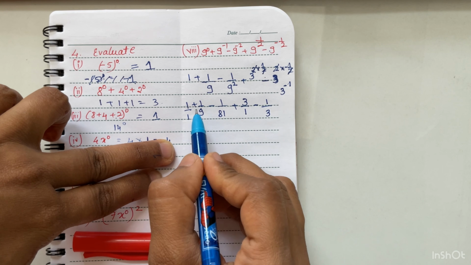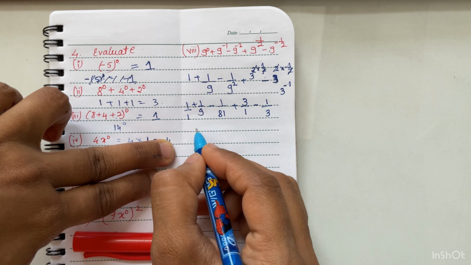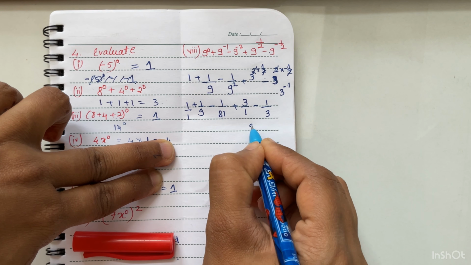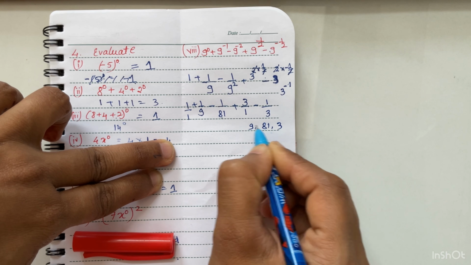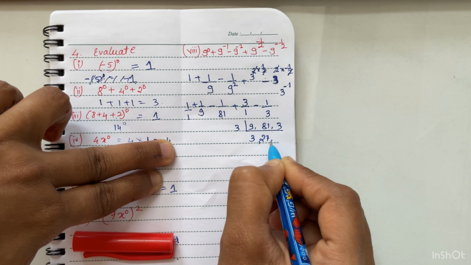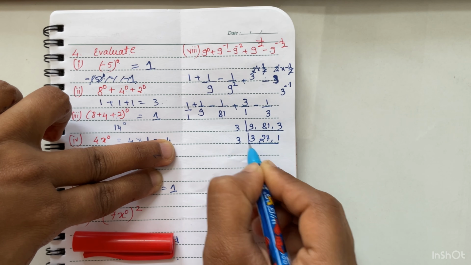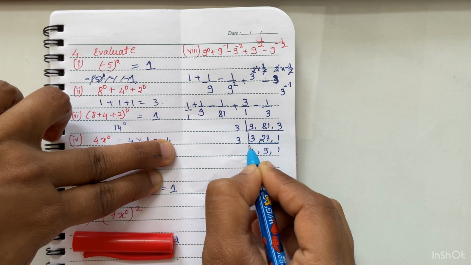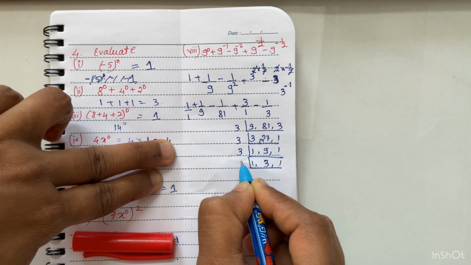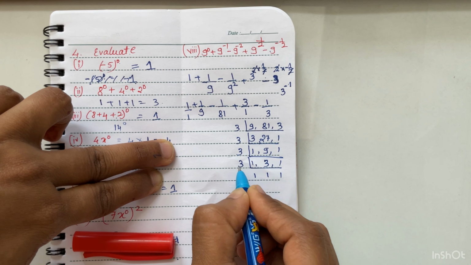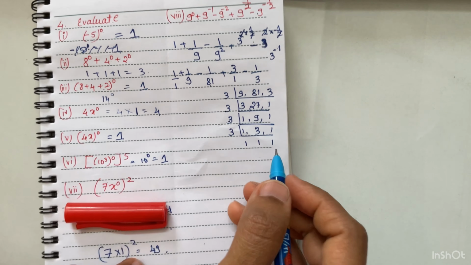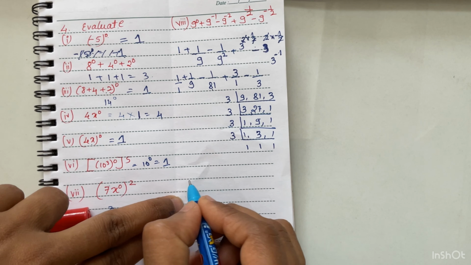See here, in between the numbers we are having plus and negative sign, so we have to take the LCM. We have to take the LCM of 9, 81 and 3. Now let's start with the 3. 3 3 is a 9, 3 27 is a 81, and 3 1 is a 3. Now 3 1 is a 3, 3 9 is a 27, 1 as it is. Further 3 3 is a 9, 1 1 1 1. Now 3 3 is a 9, 9 3 is a 27, 27 3 is a 81. Hence we found the LCM for all these denominators, that is 81.